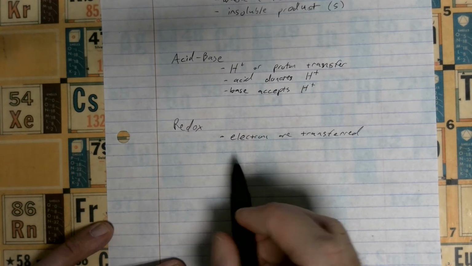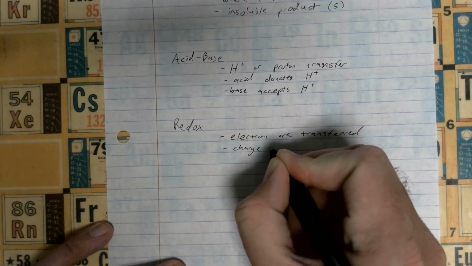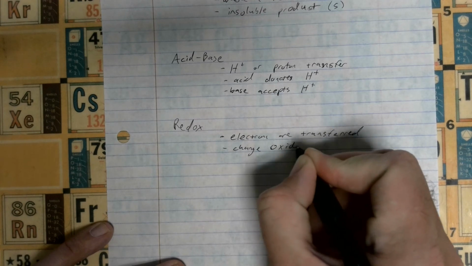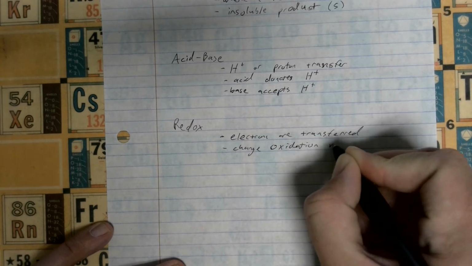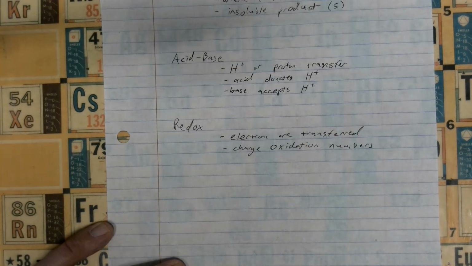And that's going to change the oxidation numbers. So two things are going to actually change their oxidation numbers. The one that loses electrons, if you lose electrons, you're losing negative, which means you're going to become more positive.